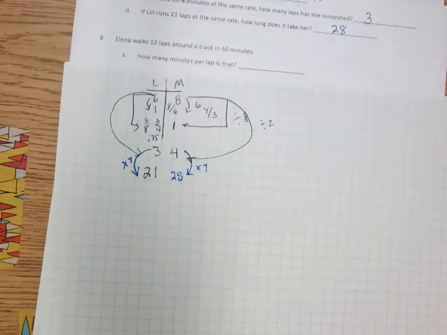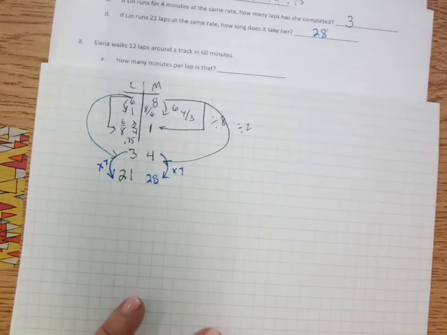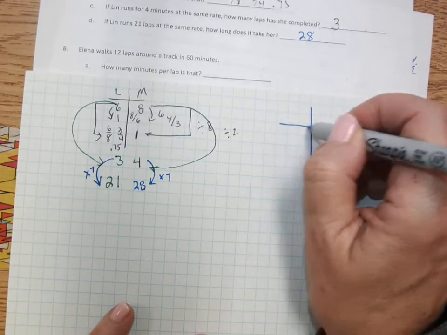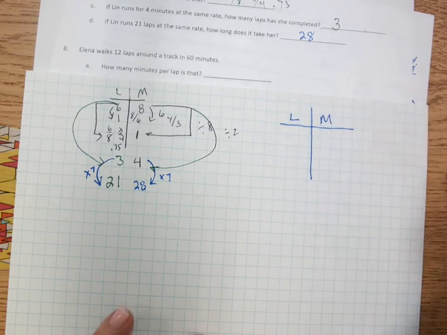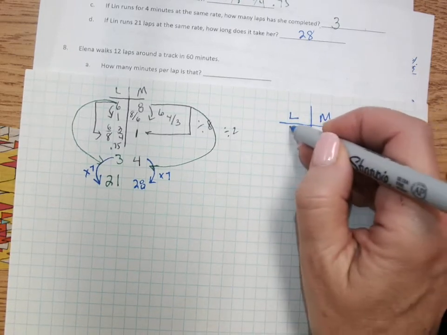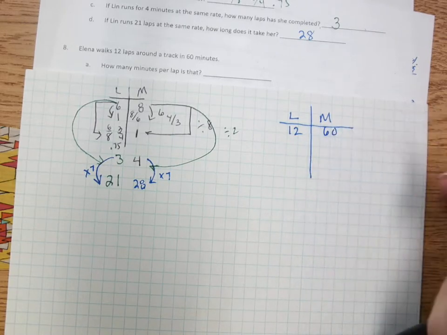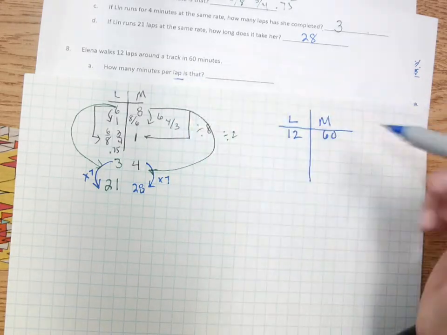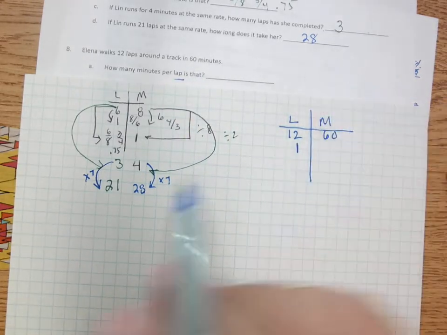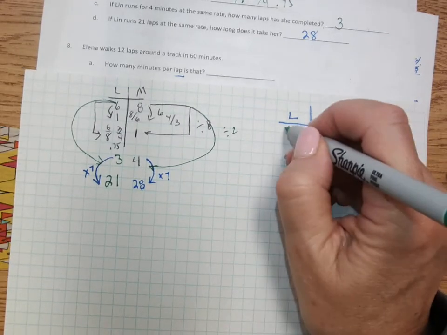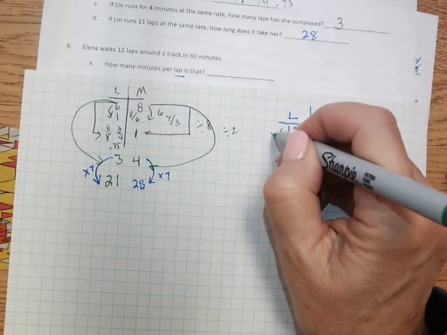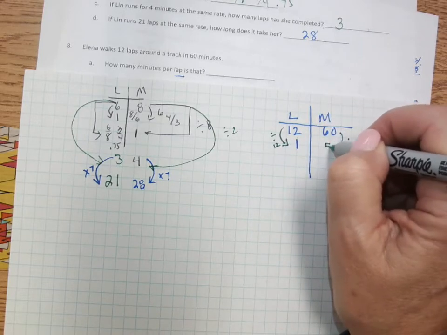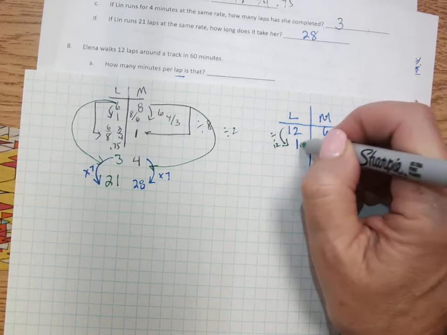Okay? Question number 8. Alina walks 12 laps around a track in 60 minutes. So we've got laps and minutes, and she walks 12 laps in 60 minutes. How many minutes per lap? So per lap means 1 lap. So I have to go here. 12 divided by 12 is 1. So 60 divided by 12 is 5. So it's going to be 5 minutes per lap.